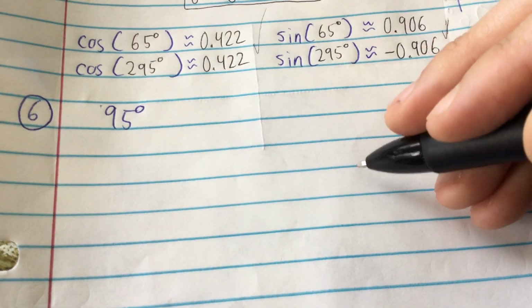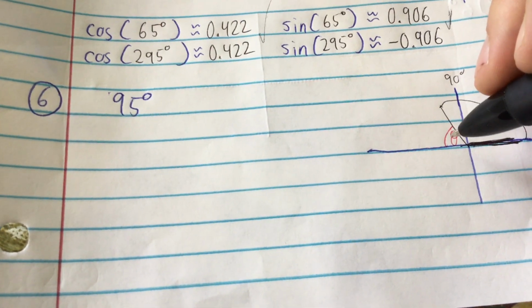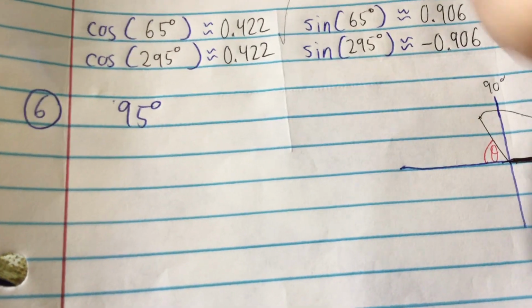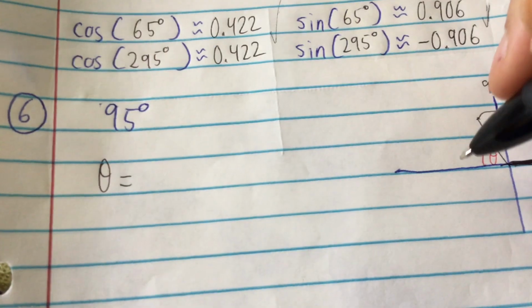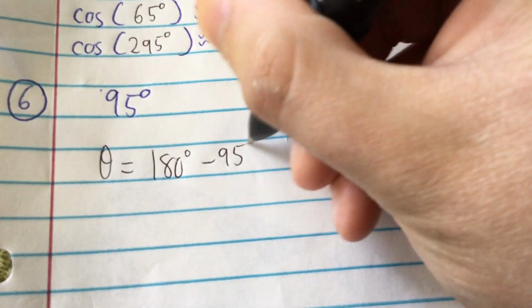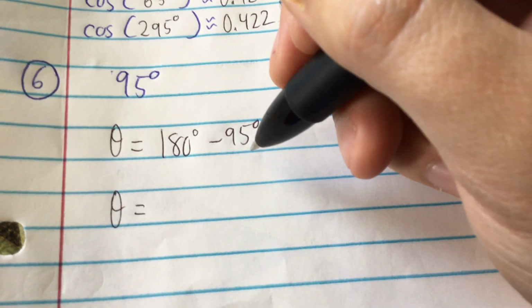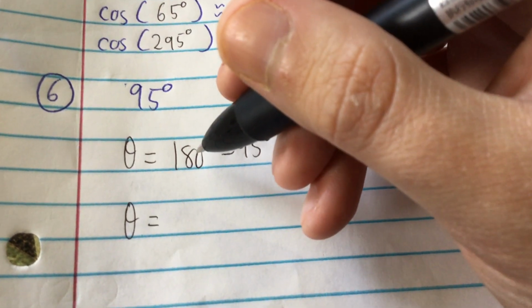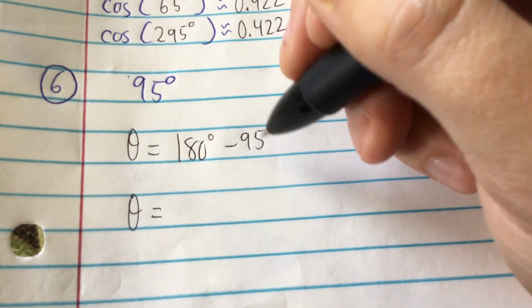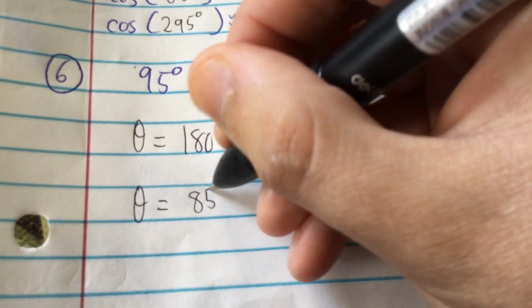If this is 90 degrees and it's not quite 180, then I have to sandwich it with the x-axis. So theta is equal to 180 degrees minus 95 degrees. Now I'm going to use my critical thinking skills. If 180 minus 100 would be 80, then 180 minus 95 should be 85 degrees.